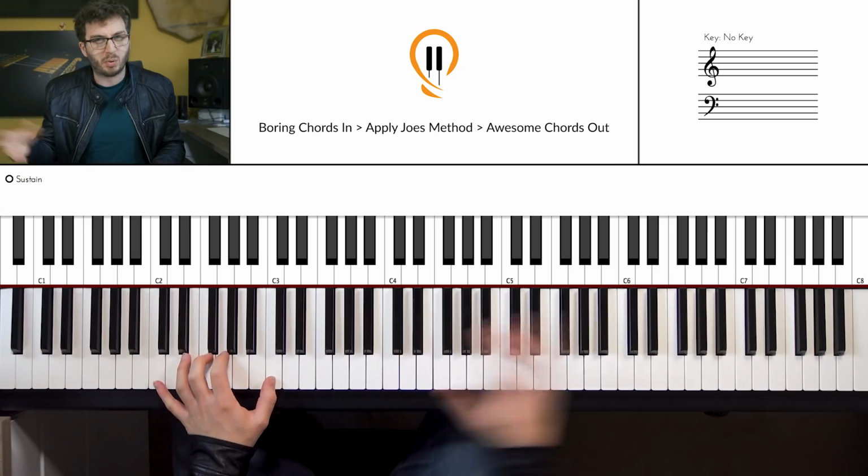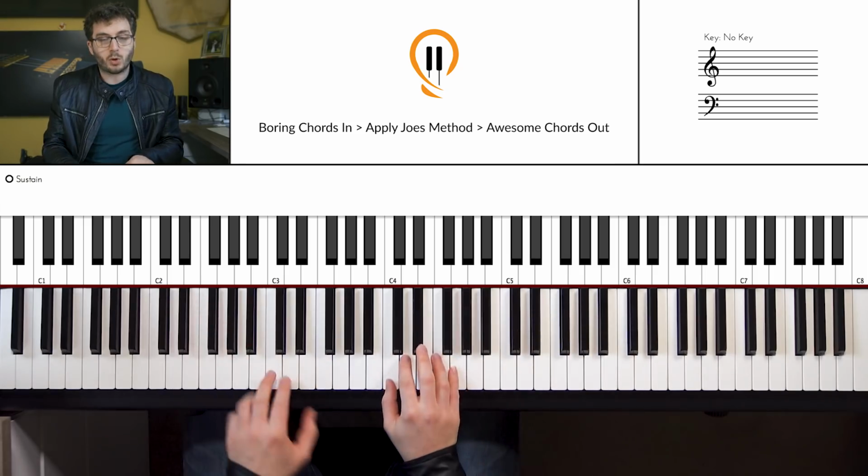So what am I actually doing here? Well, let's break this down. Just use single chords for now. So we'll forget about chord progressions. We'll bring that in a bit later. So let me show you what's going on with single chords.